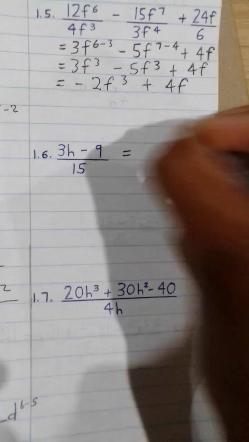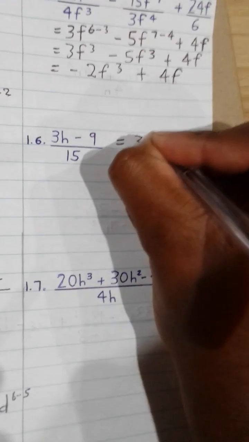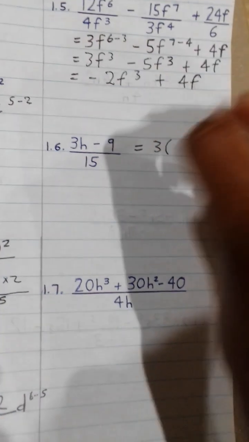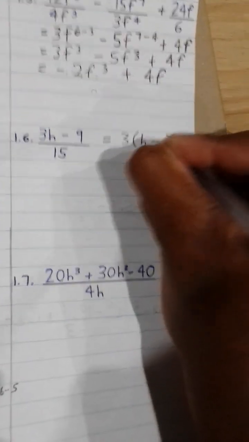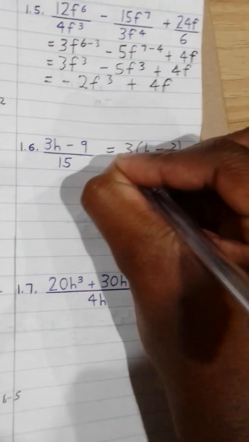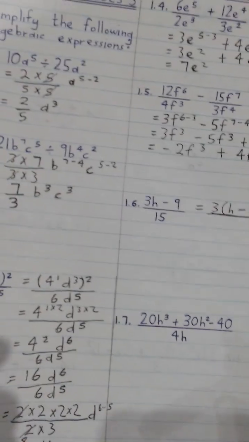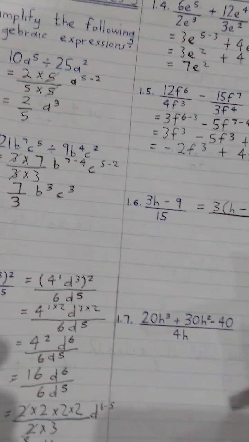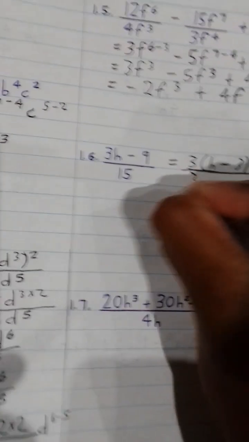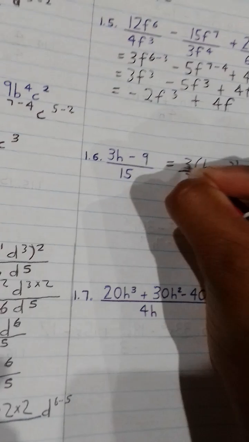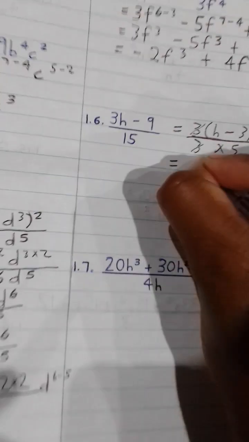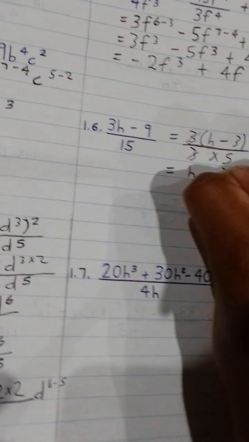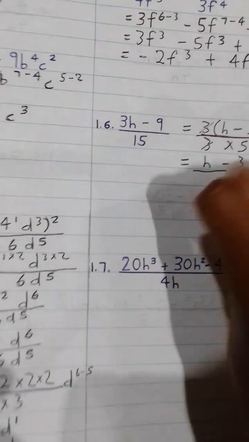We'll still have to separate it in the end. 3h divided by 3 is h, minus 9 divided by 3 is 3, over, how do we write 15 as a product of prime numbers? You'll use the long method, but it's 3 times 5. This 3 cancels this 3. So we have h minus 3 over 5.